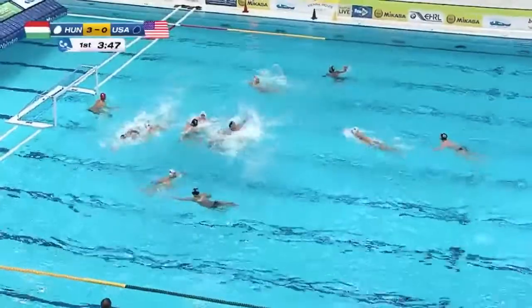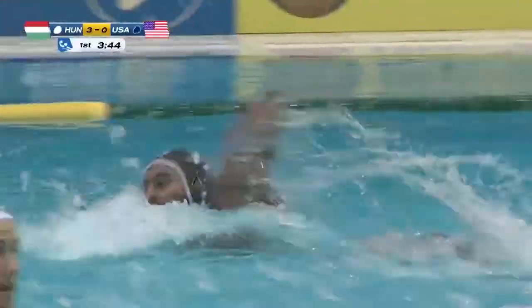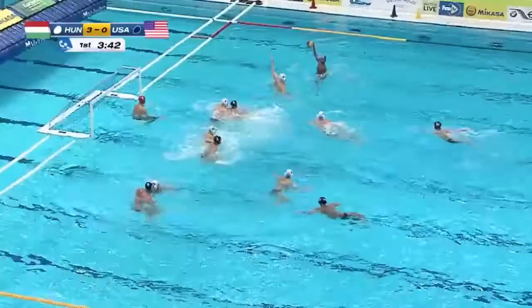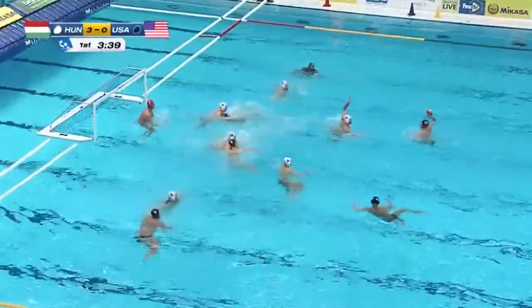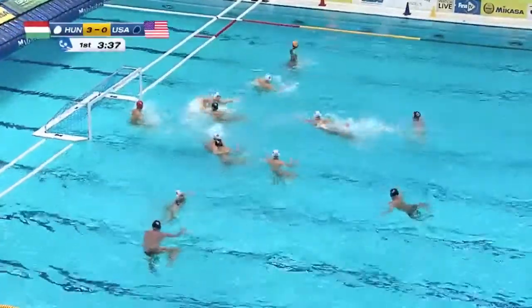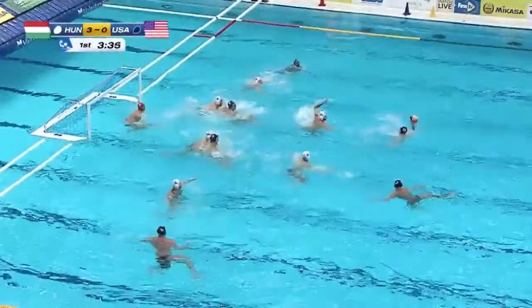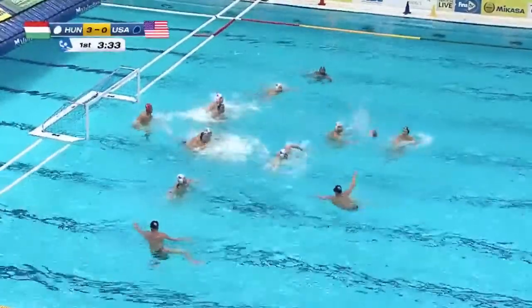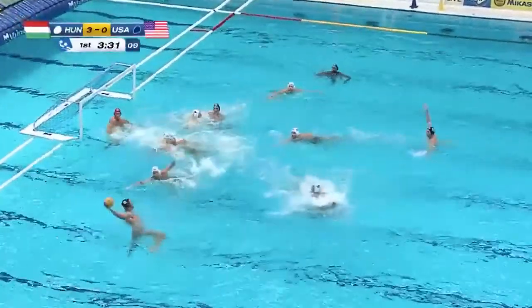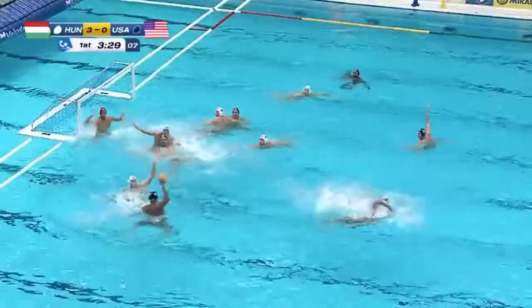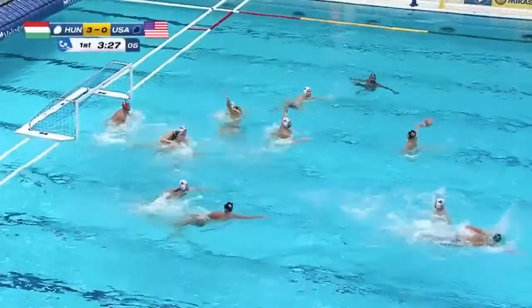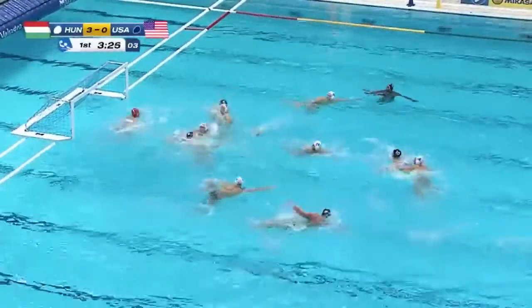Irving moves it all the way down to the wing. Stevenson. They're going to double post. They got Obert on the left post and Cupido on the right. He's a post up. This is a good look if they can get it in. 7 seconds. Stevenson's going to walk in. Hungarians are deep on the drop.